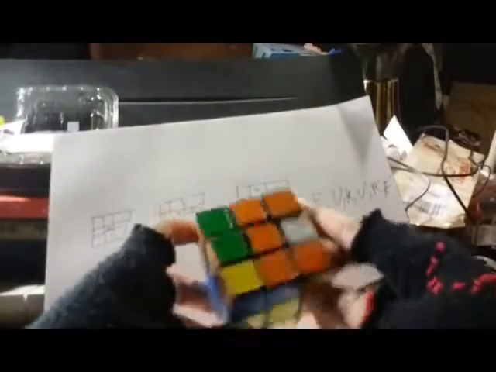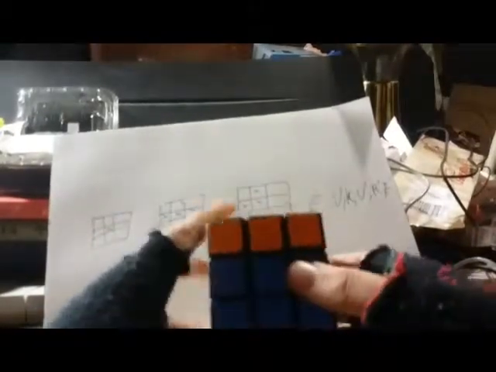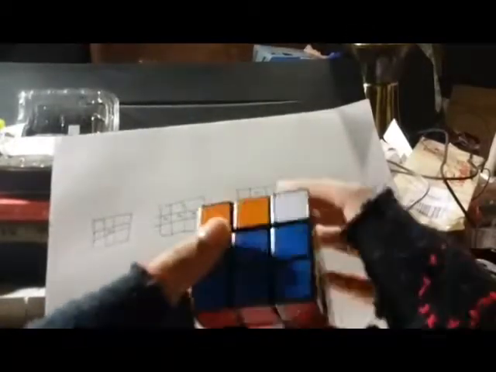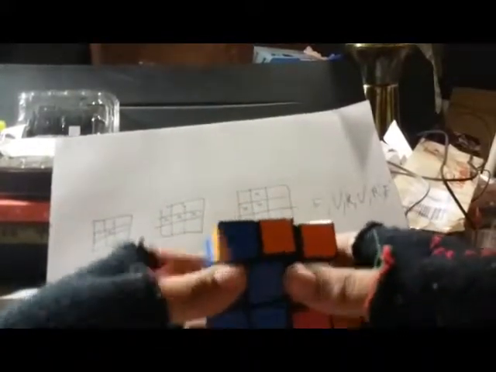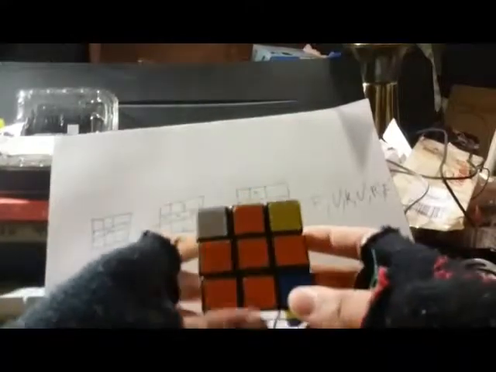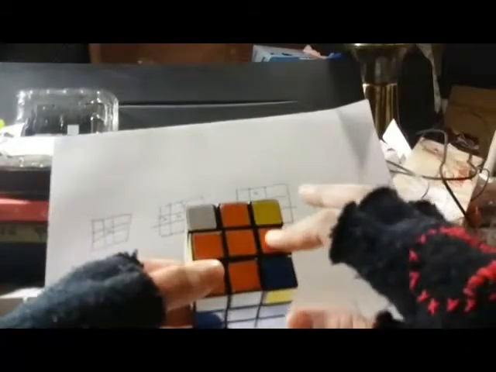And as you can see, I got the second. So I face it so it's like this, and I do F, U, R, U prime, R prime, F prime. And now I have the L, and I do F, U, R, U prime, R prime, F prime. And now I've got a lovely cross. And it's on to the next step.